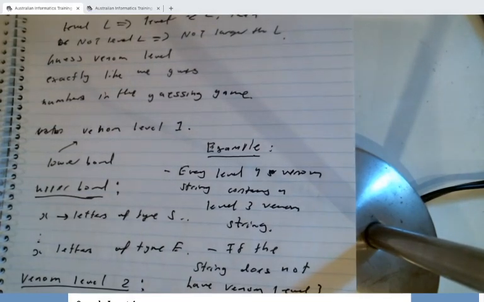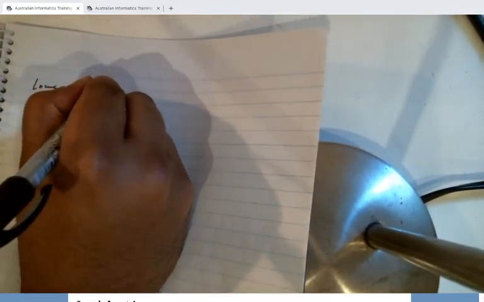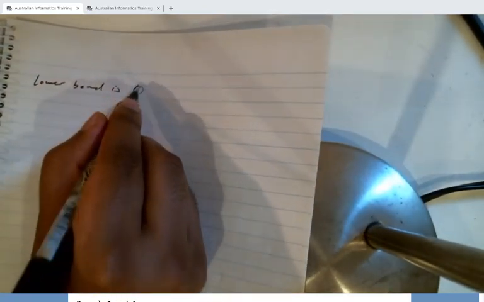So the idea is we guess the venom levels exactly like guessing the numbers in the guessing game. And we have a lower and an upper bound just like the guessing game. Our lower bound is 0, right?